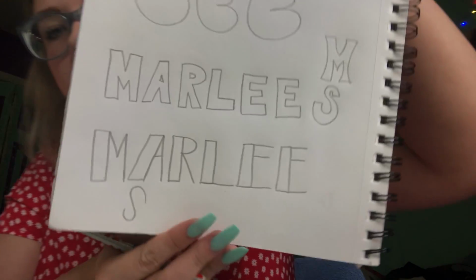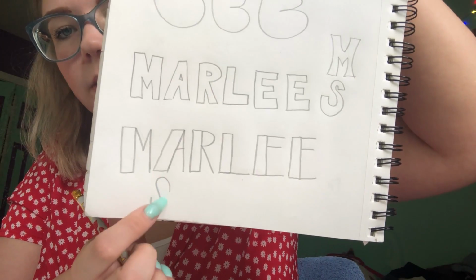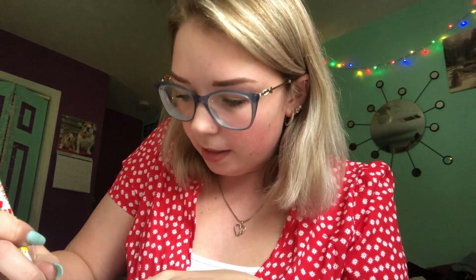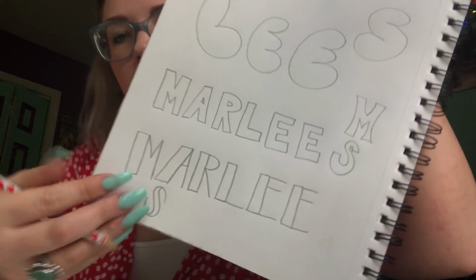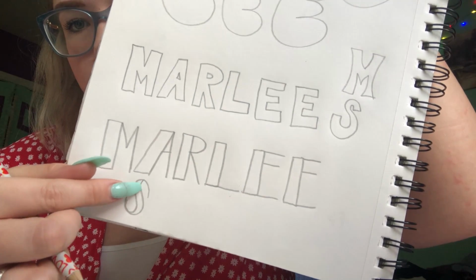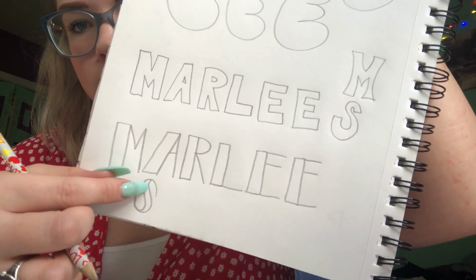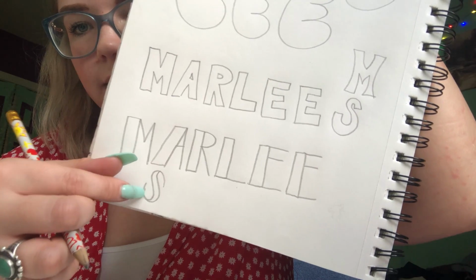So I kind of start with like a wonky S shape. And then I fill in where the downstroke would be and make it thicker. So then I just fill in on the inside and then bring it back up. Okay.